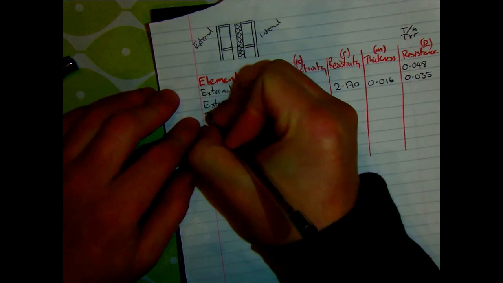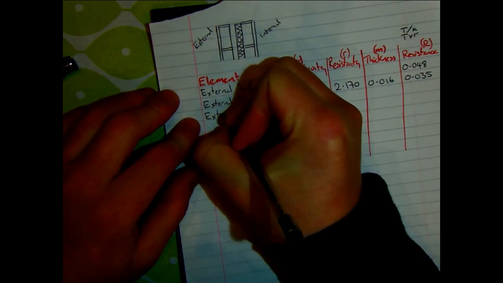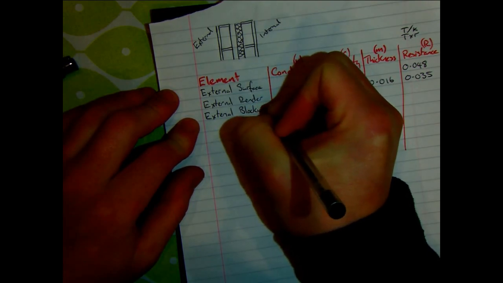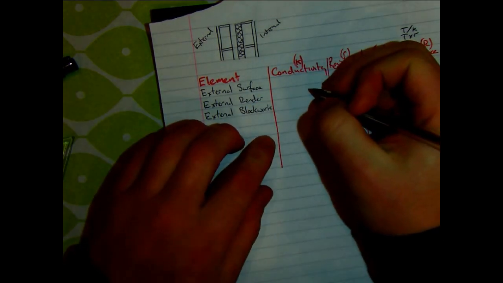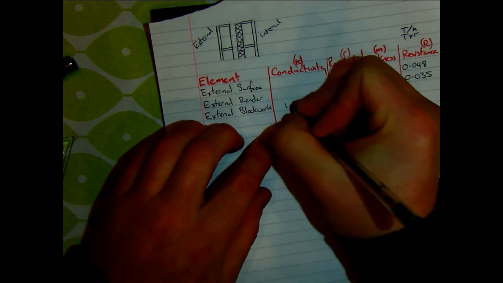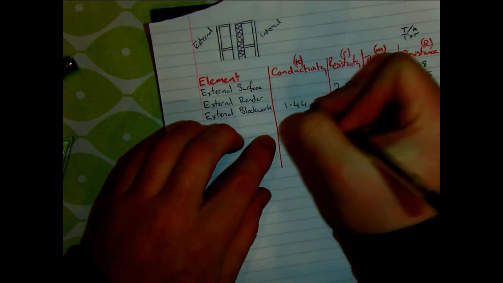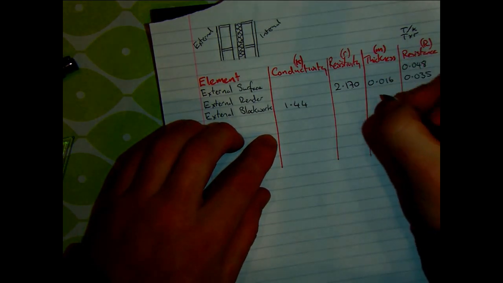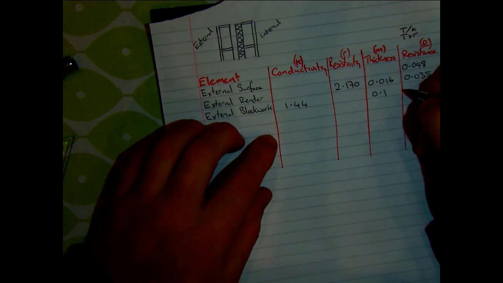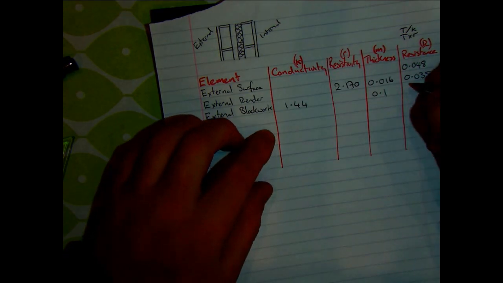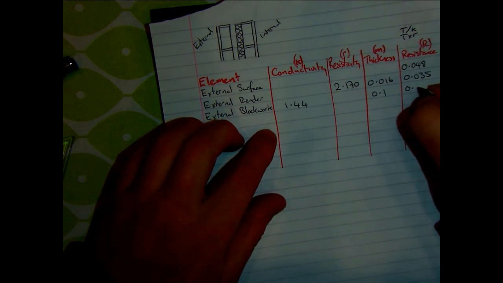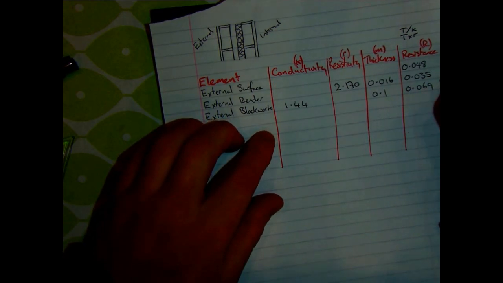Okay, next thing we have our external block work. We have conductivity for that of 1.44, and we have a thickness of 0.1 or 100 millimeters as given in the question, but again make sure you convert it into meters. The resistance of that should be 0.069.